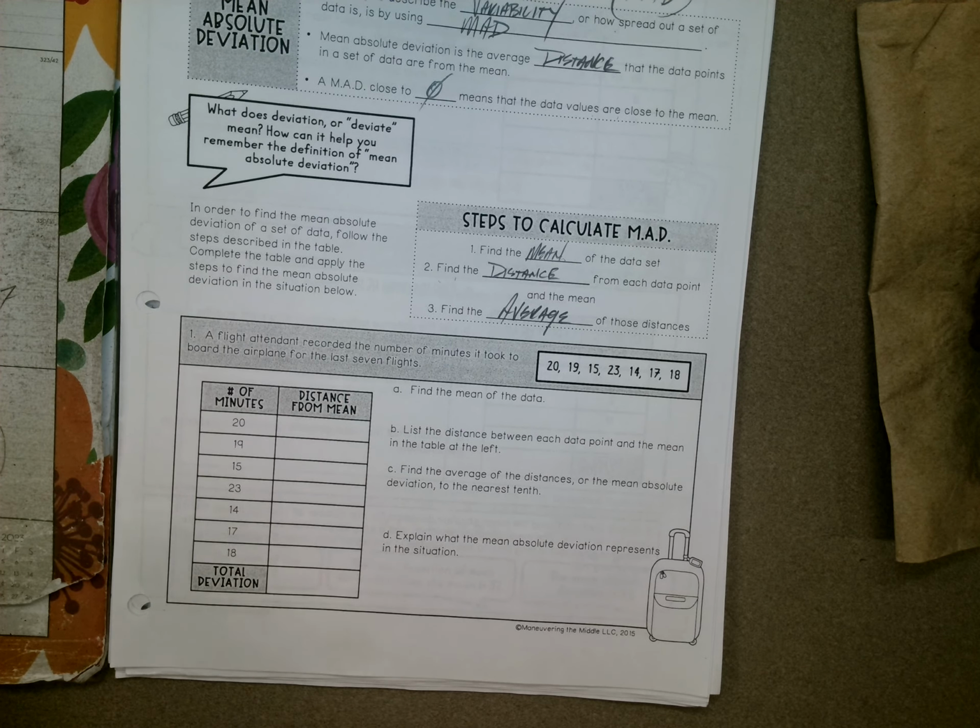My value is 126, and I'm going to divide that by 1, 2, 3, 4, 5, 6, 7. When I divide that by 7, I get the wrong answer. I hit the wrong button. Let me try that again. 126 divided by 7 is 18. So 18 is our mean. I got a funky decimal, so I knew I made a mistake.